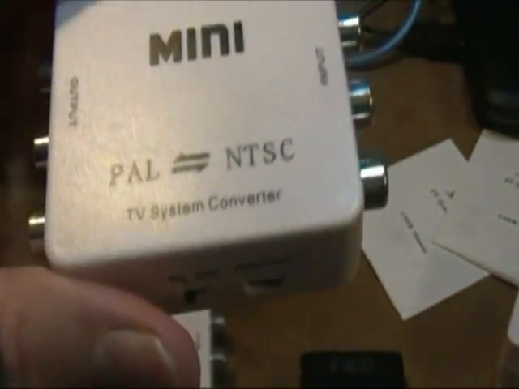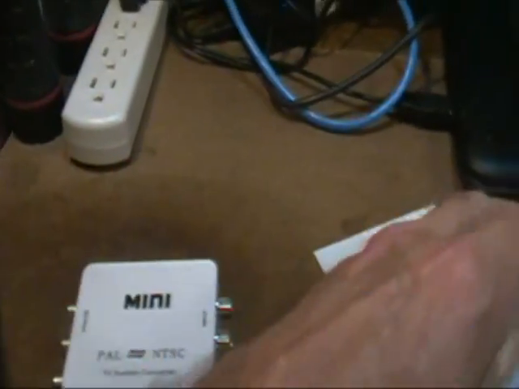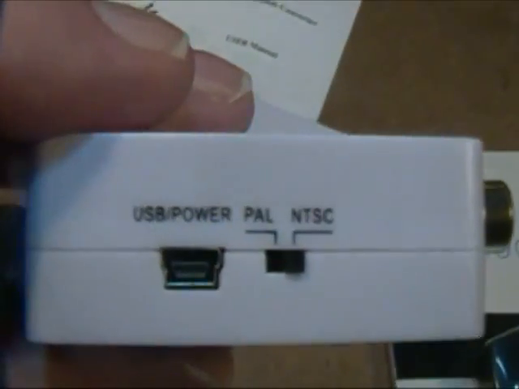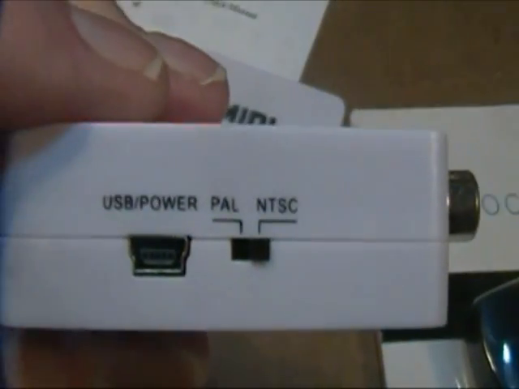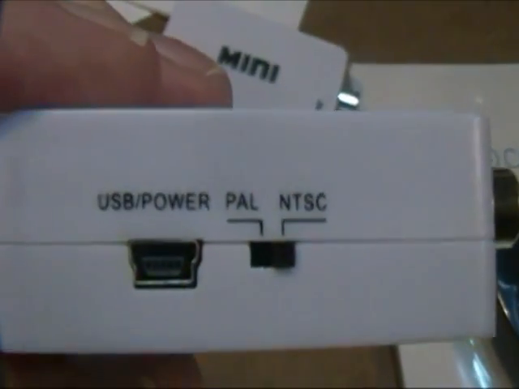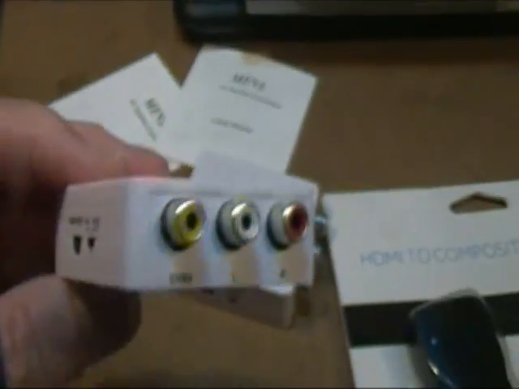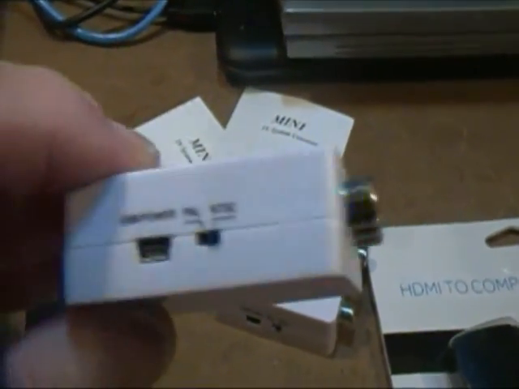Once again, they are made by Mini, or at least that's the name on them. Once again, I think I got these from the same vendor that sold me these, which was an Amazon supplier, not Amazon itself, I don't think. I should mention, by the way, that if you have one of these devices, you don't need one of these, because there's a switch on this that allows you to select between PAL and NTSC. So if you have an HDMI source and you want it to output to a PAL TV, that is the European standard, well then all you have to do is switch that switch.